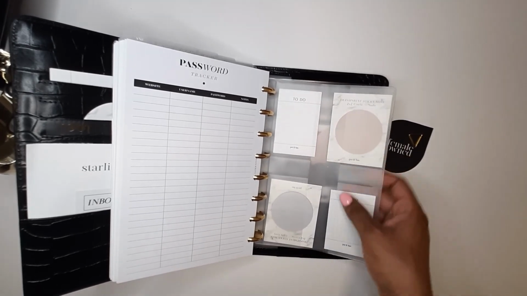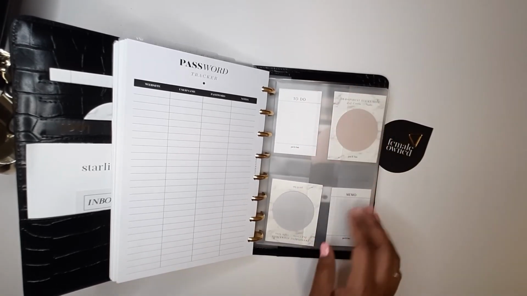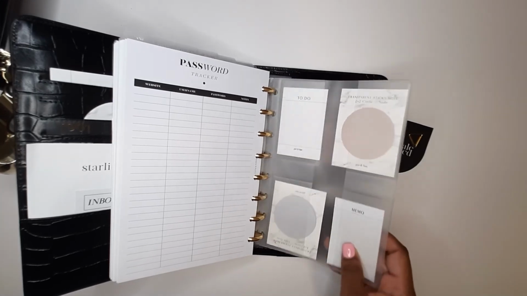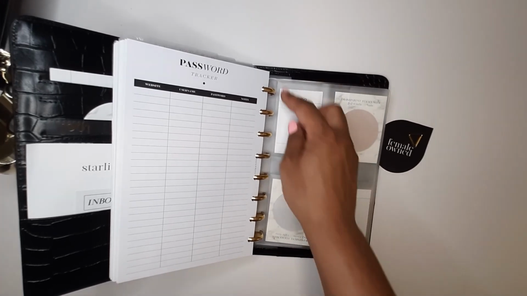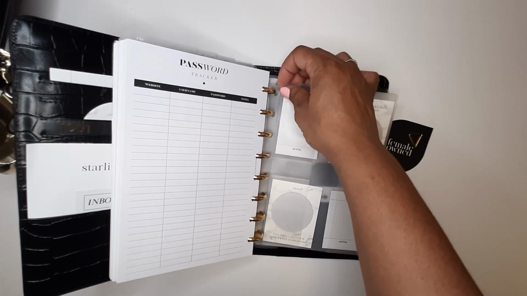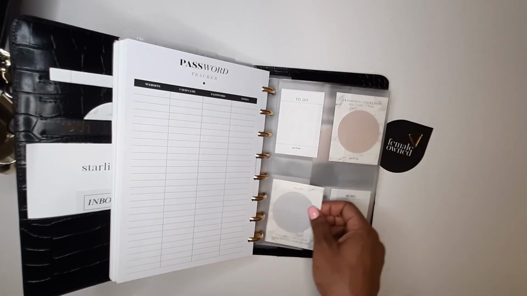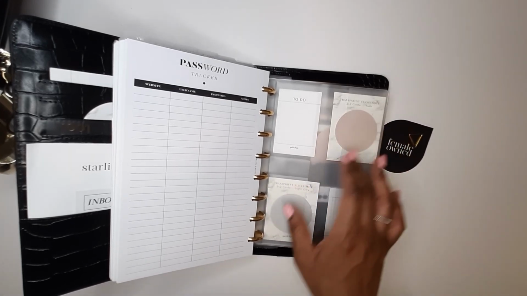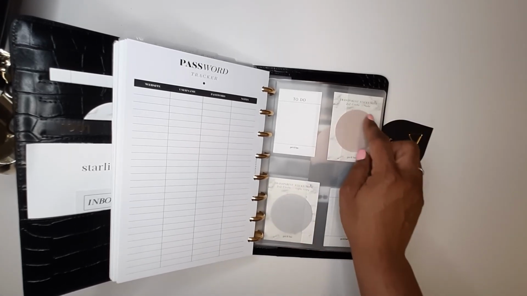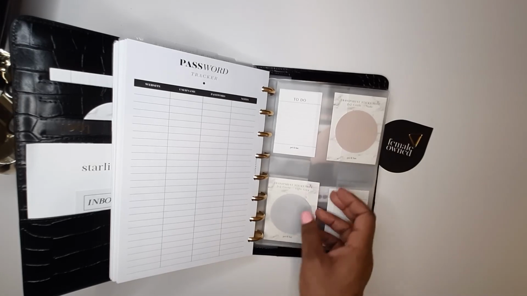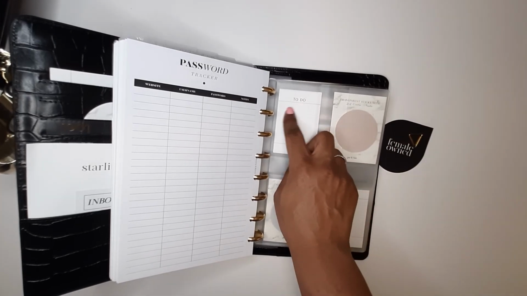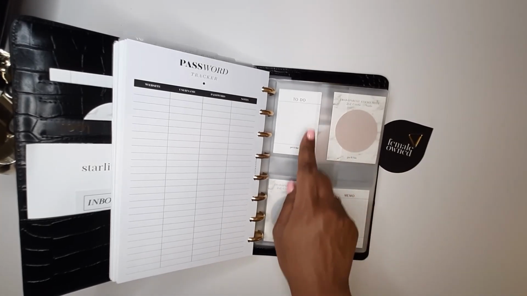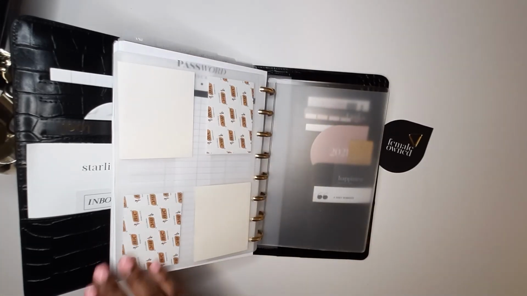Then last, getting to the end, I have this card holder. This is also by Poi & Han, and it was specifically punched for discbound. And then inside of here, I have just a few of their sticky notes. These are their transparent 2x2 circle. This is the nude, and this is the light gray. And then I have more of those to-do sticky notes and memo sticky notes.